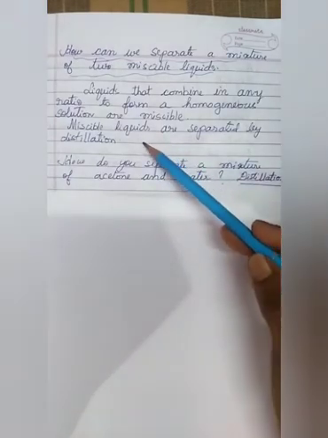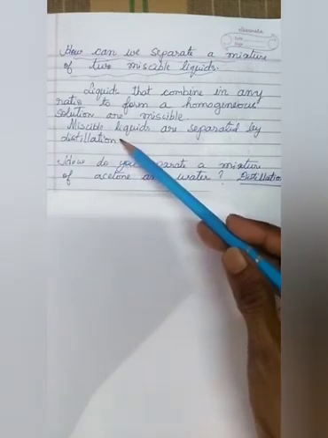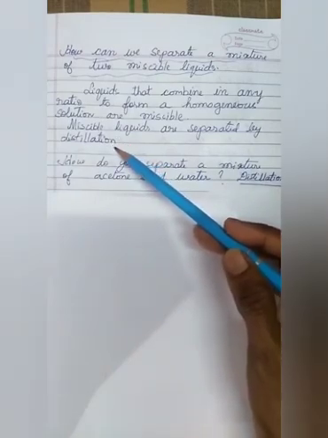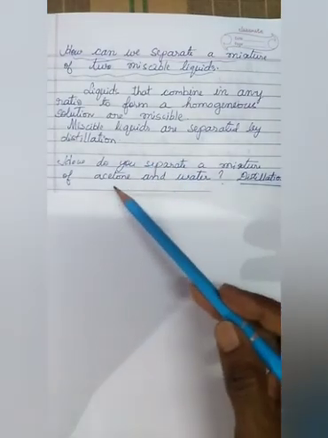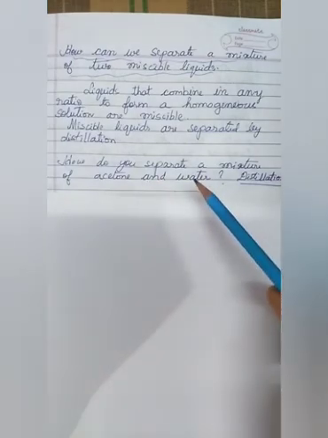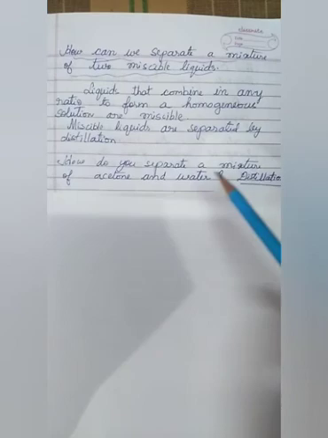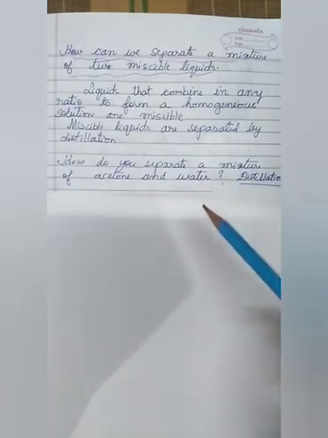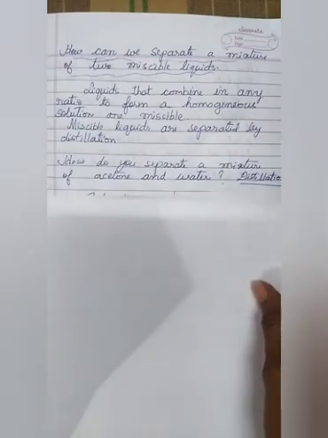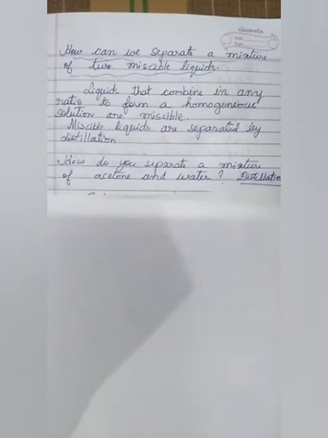Name the method of separating two miscible liquids. Two miscible liquids are separated by a process called distillation. One question: how do you separate a mixture of acetone and water? The mixture of acetone and water is separated by a process called distillation. Explain with a neat diagram, or name the method of separating a mixture of acetone and water.